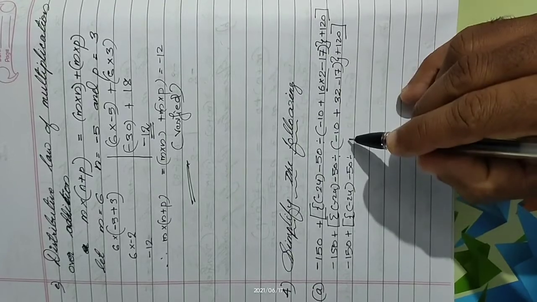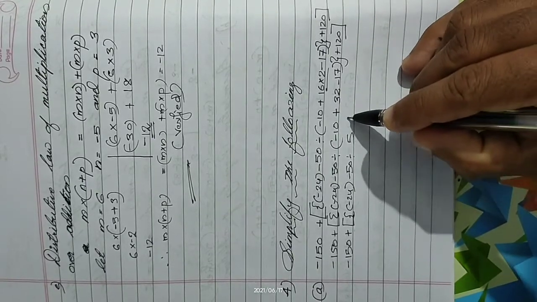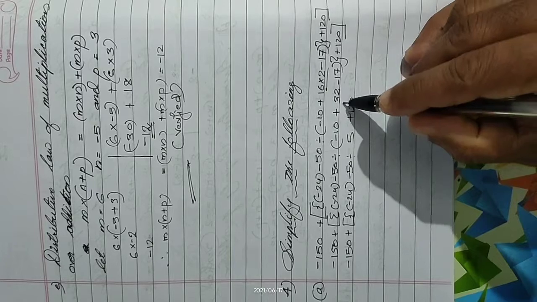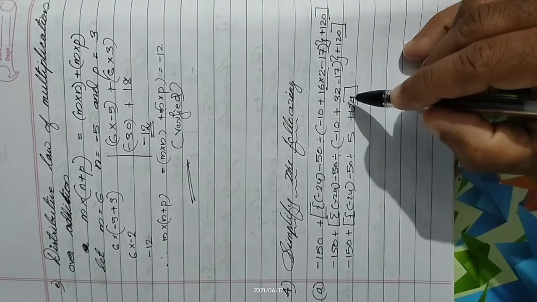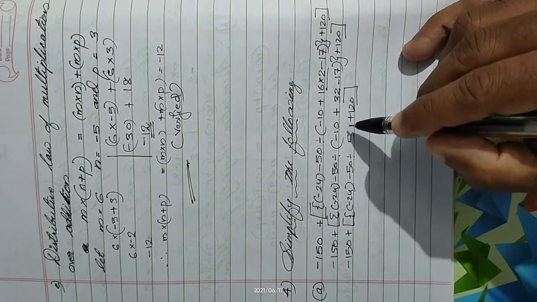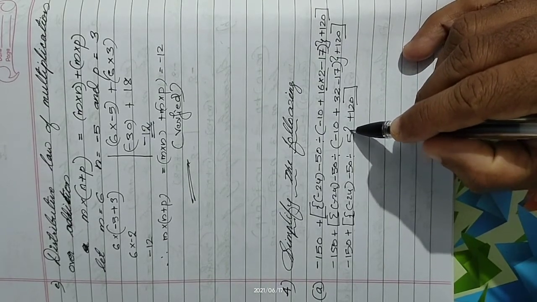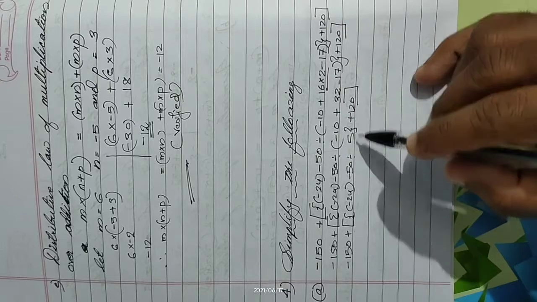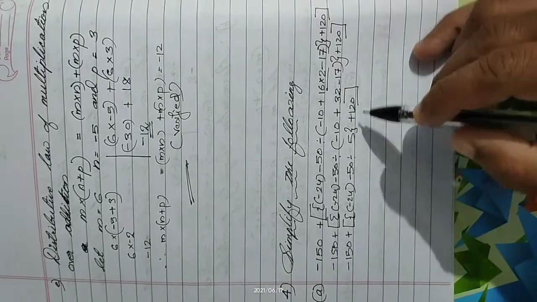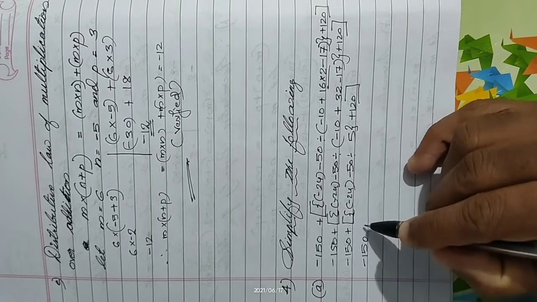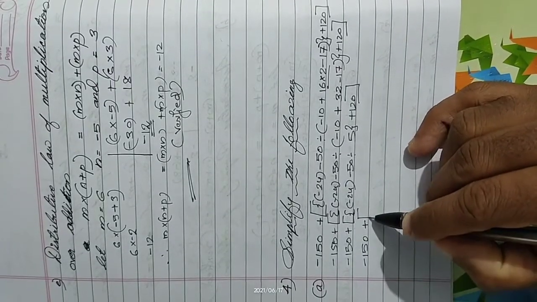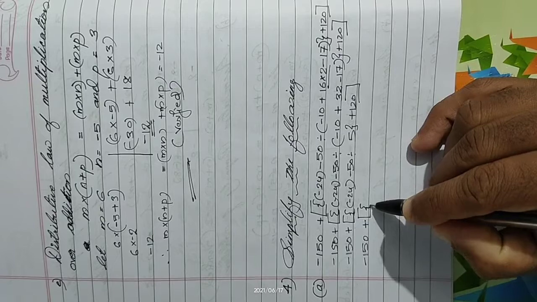This answer we get 5, then plus 120, bracket close. Now we have the curly bracket and then the square bracket, two brackets. So again we solve next. Negative 150 plus square bracket and curly bracket.